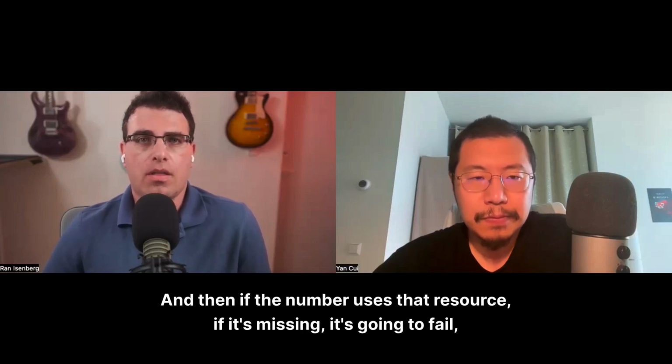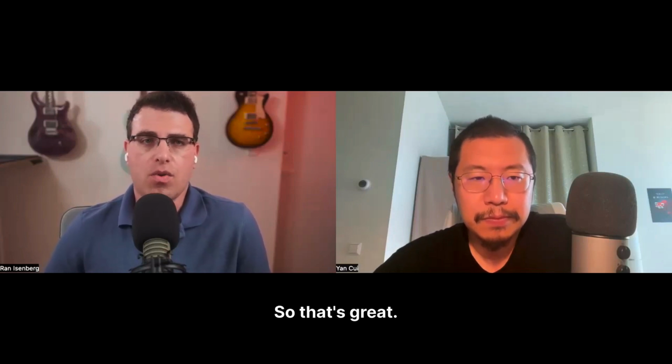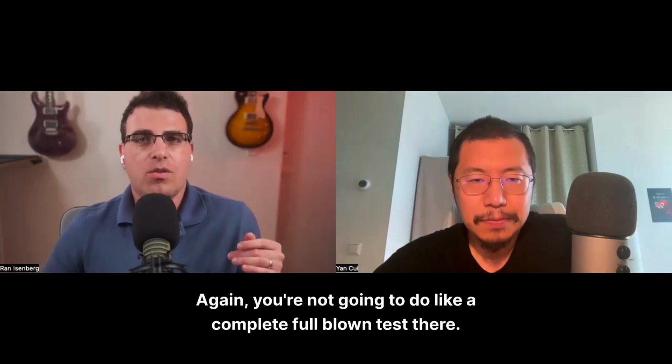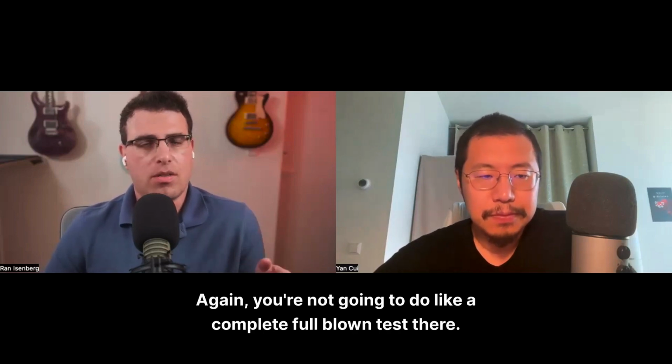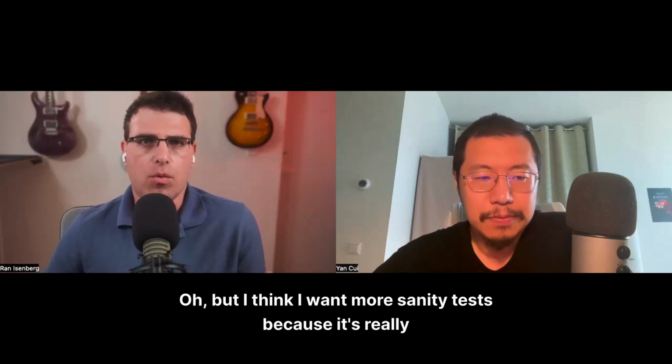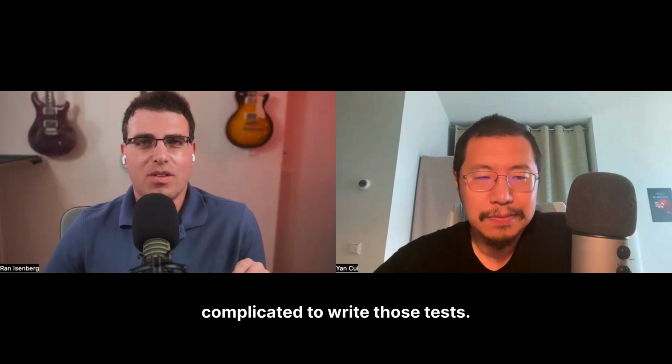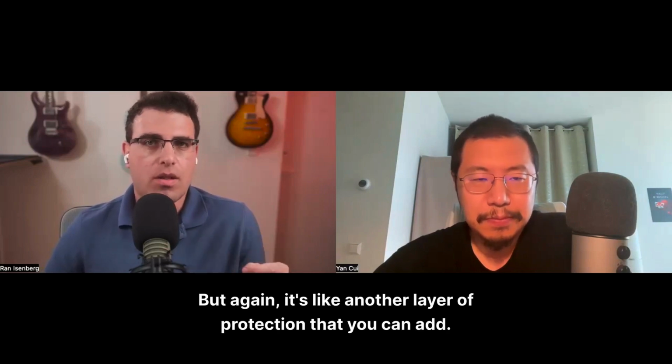Then if the Lambda uses that resource and it's missing, it's going to fail, and you're going to get a rollback. So that's one approach, but it has its limits. You're not going to do a complete full-blown test there, but more sanity tests, because it's really complicated to write those tests. But again, it's another layer of protection that you can add.